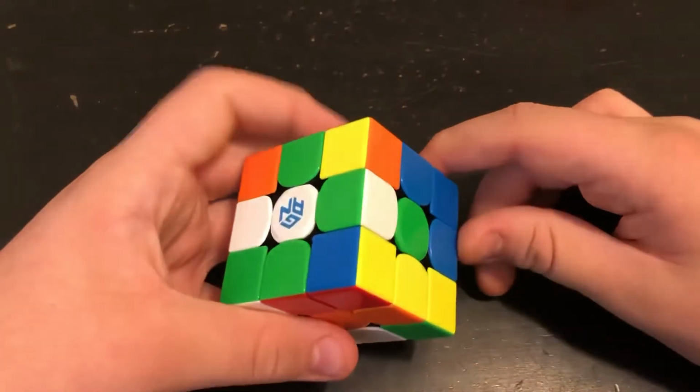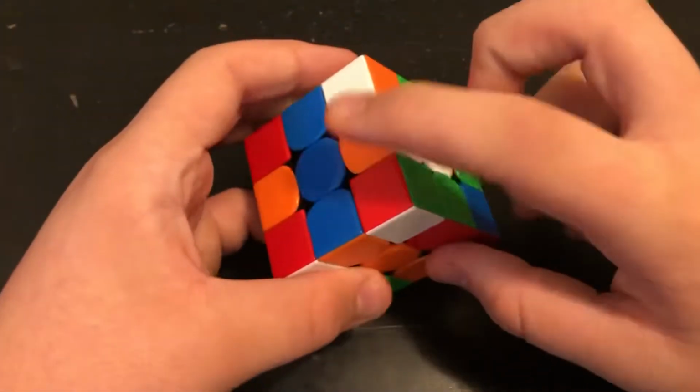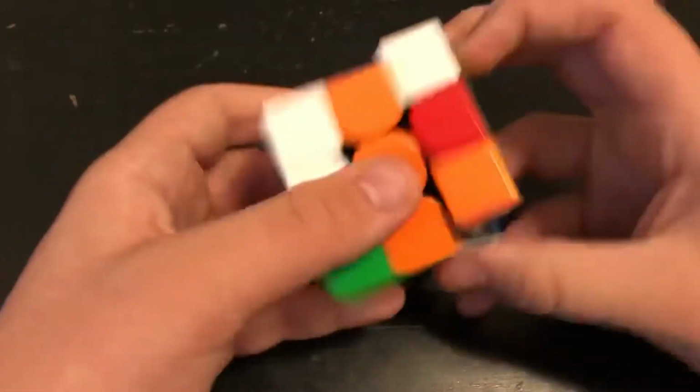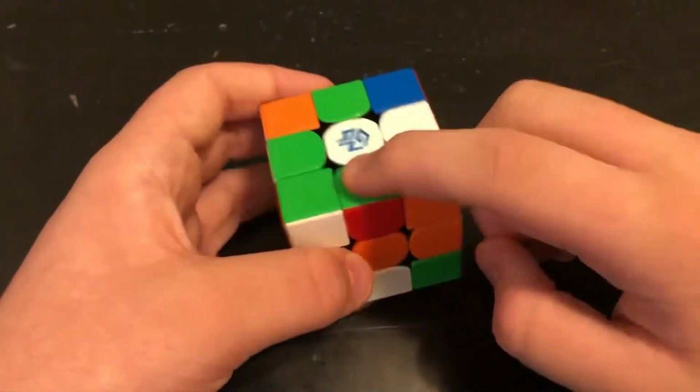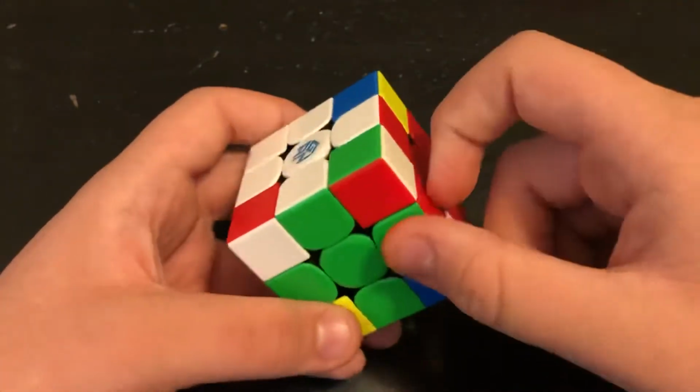If you ever have the scenario where your top right piece is in its spot but flipped, find any unsolved piece and swap it with that. Since this piece is already in its spot, you can just do the algorithm and then proceed from there. Okay, when you're done, your cube should look something like this with all of its edge pieces solved.